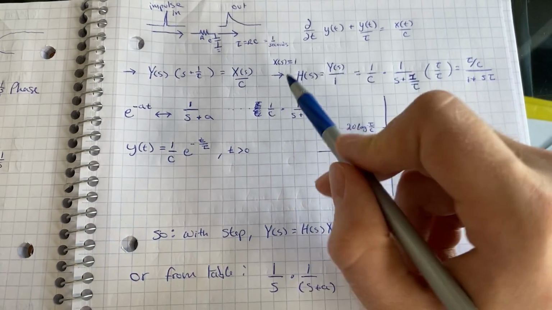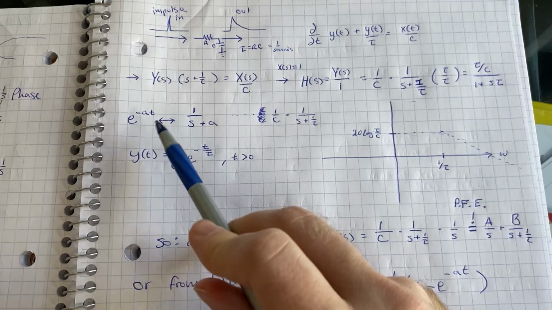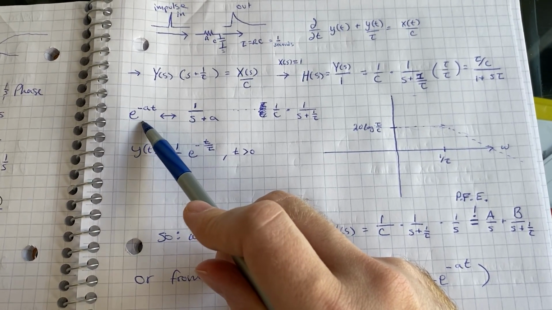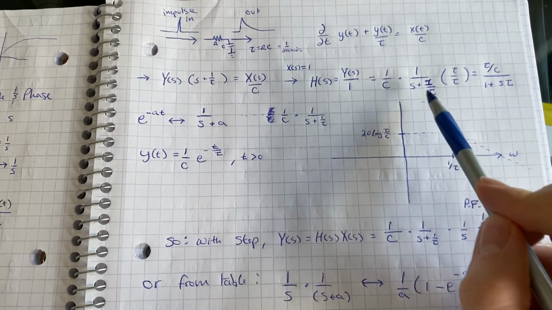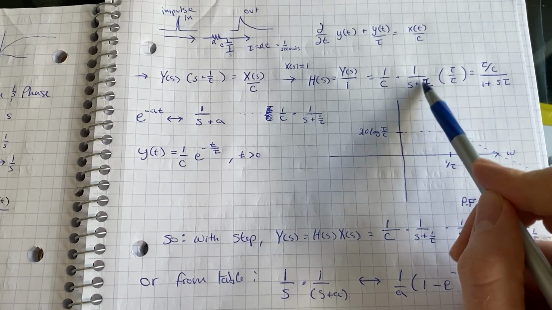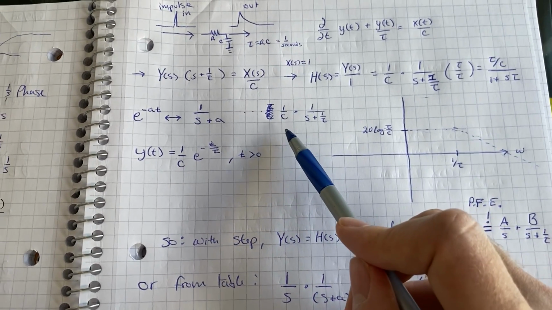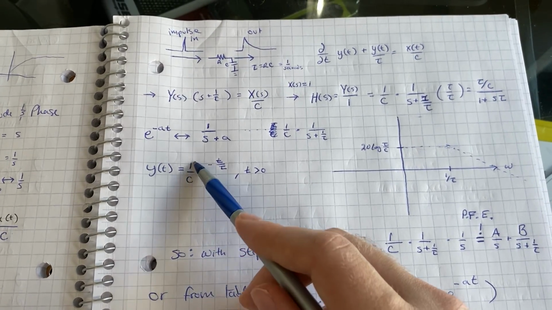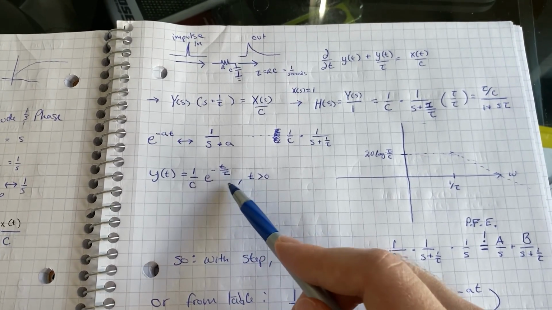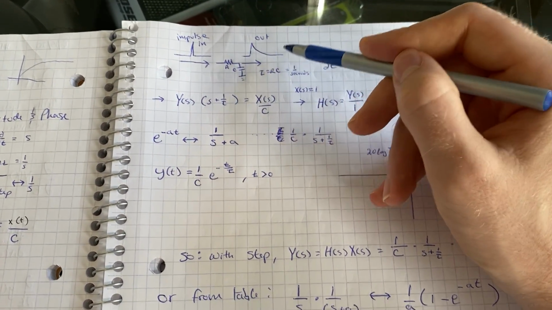But if you're trying to do the inverse Laplace, I think this form's easier because from the table, the time domain of e to the minus a times t looks like 1 over (s plus a), where a is the scalar 1 over tau in this case. So now we know that the impulse response is some constant times a decaying exponential for t greater than 0. And that's exactly what we expected from the start here.